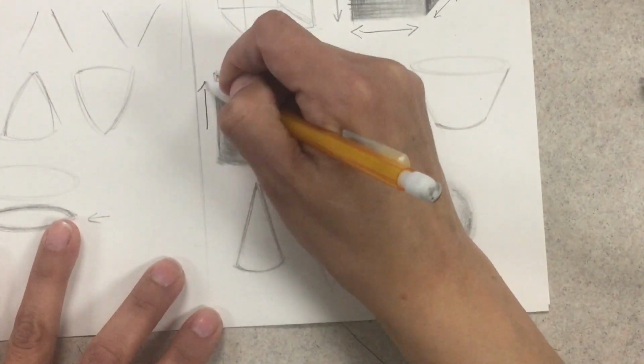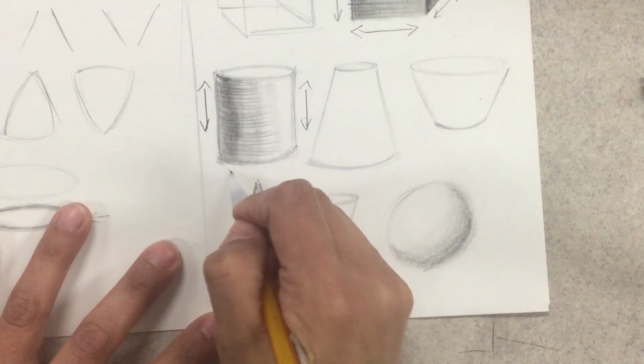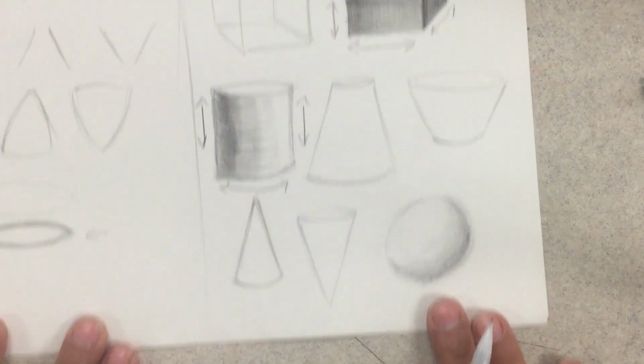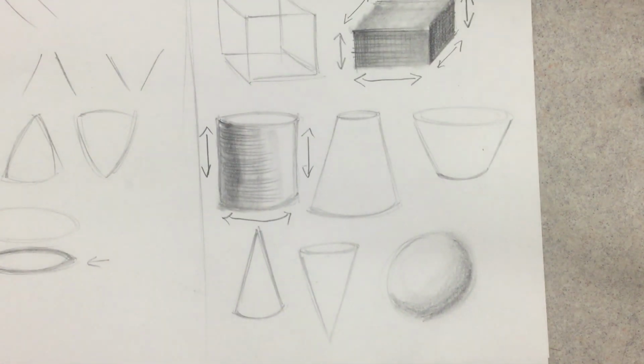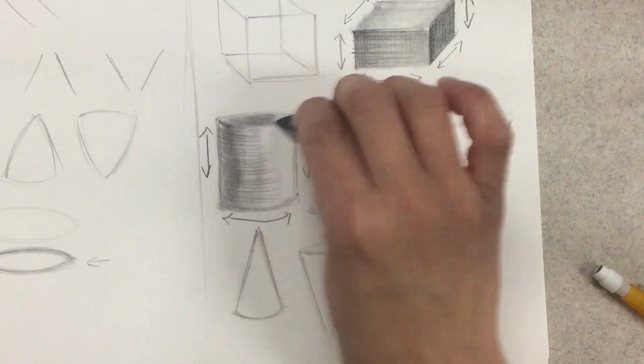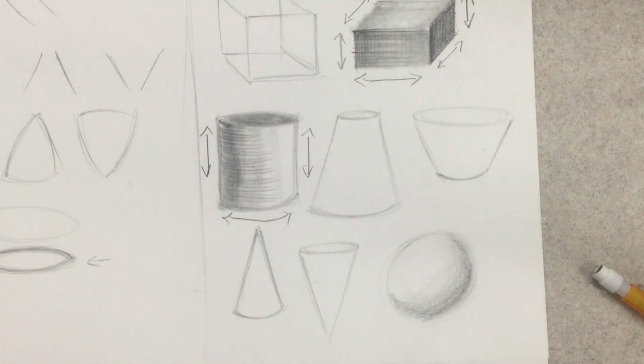I can go up and down when I shade and blend, and I can also follow the curve like this, back and forth. And the top of the cylinder, I can either go horizontal or at a diagonal, just pick one direction, or I can even do this for the top. I could just lightly rotate if I wanted to. But you just have to pick one direction for flat sides.